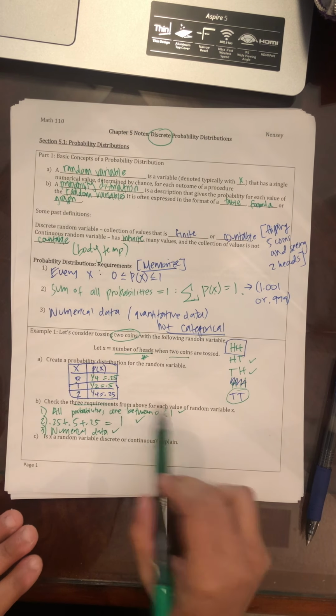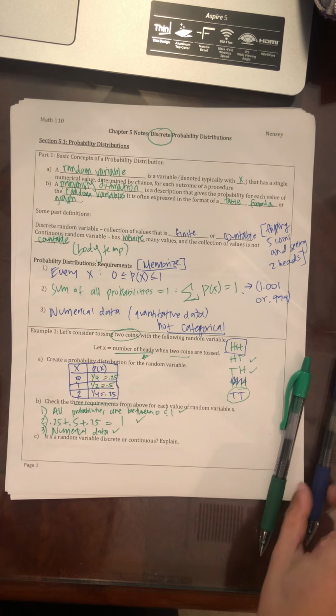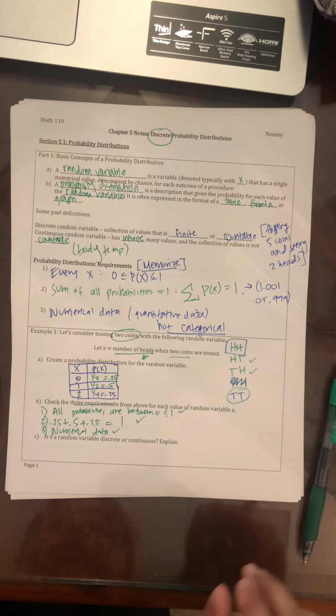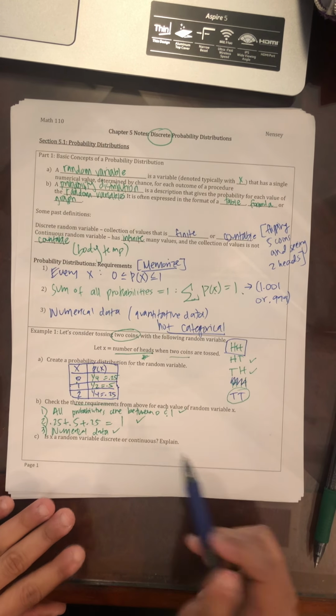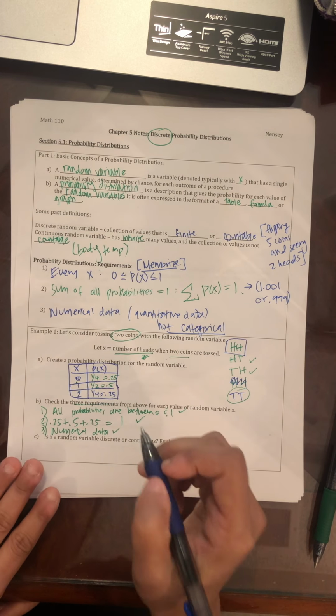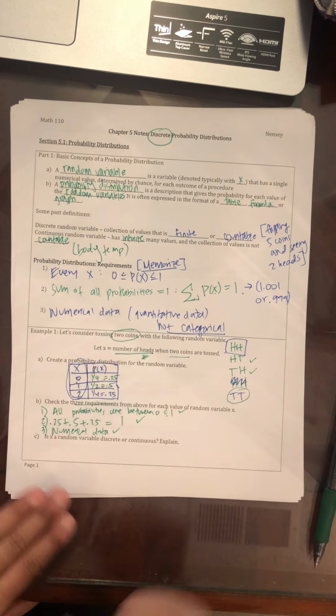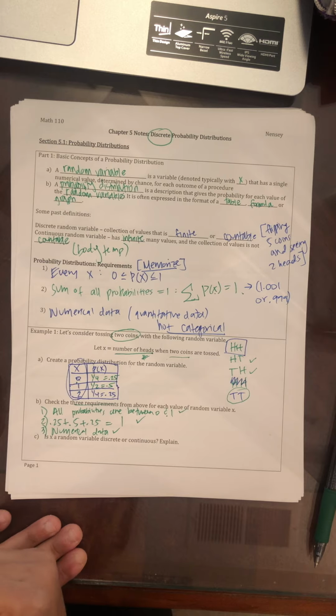It says check all the requirements. I did. Okay, and I would ask you something like this: check the requirements. Is x a random variable? Is it discrete or continuous? Explain. So x is this part right here. Is this countable or is it going on forever?